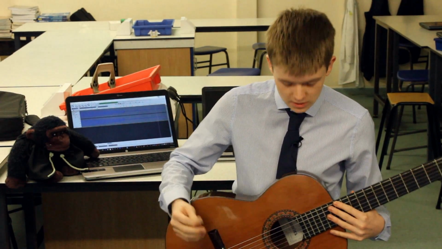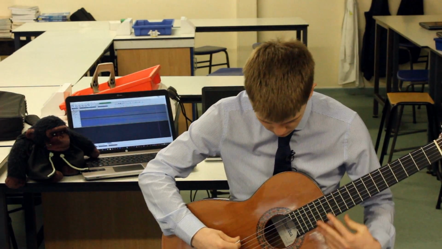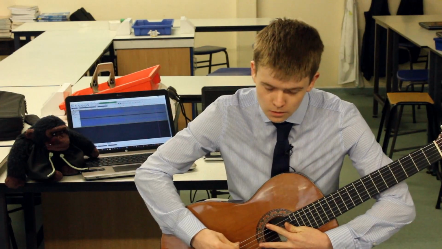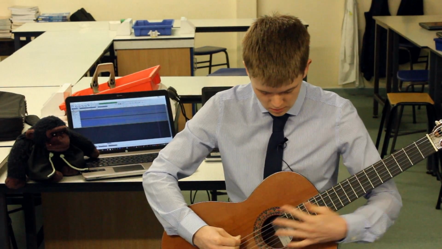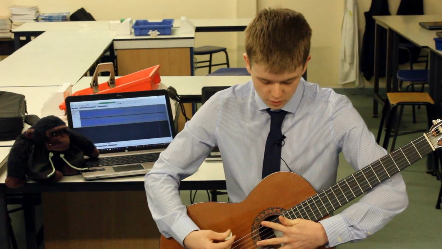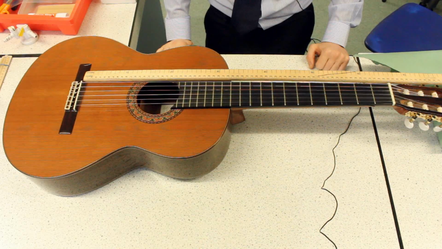We can do this again by halving this bit of the string again to get the next octave. You can hear that's up another octave because we've halved the string again. And if we wanted to find the next octave up, we could halve it again.